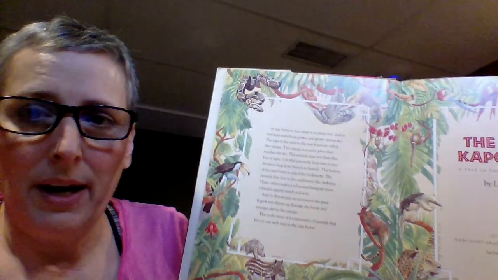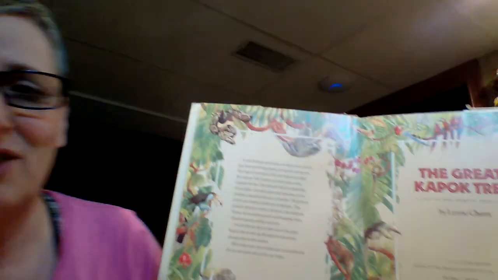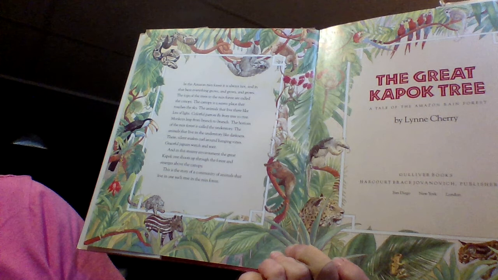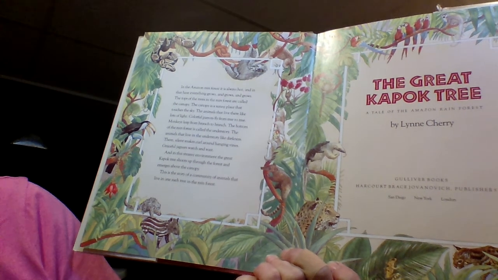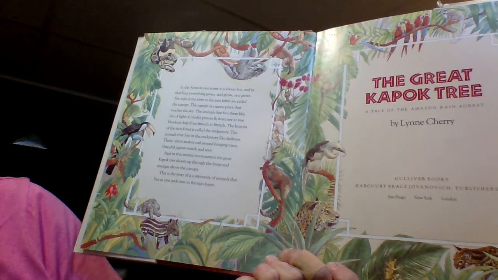And here we go. Ready? It says, let's turn it this way. I'm having difficulties again today. It says, in the Amazon rainforest, it is always hot. And in the heat, everything grows and grows and grows.